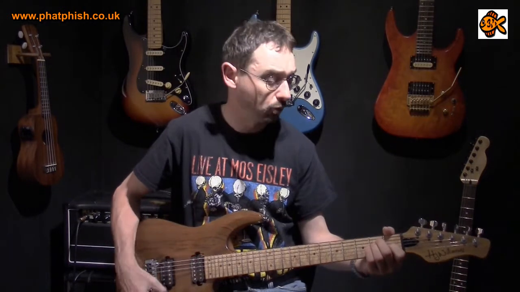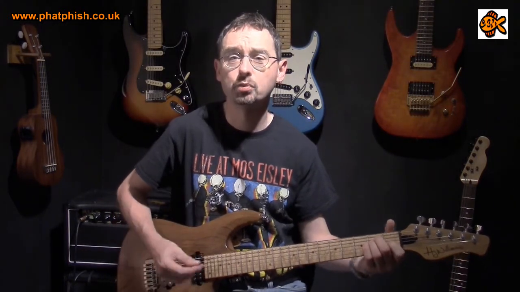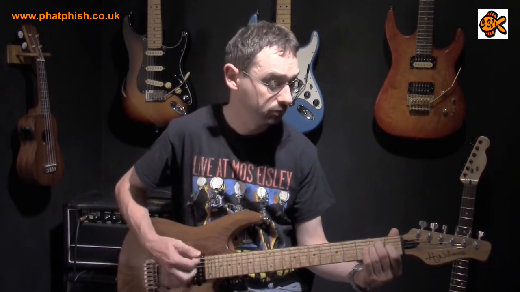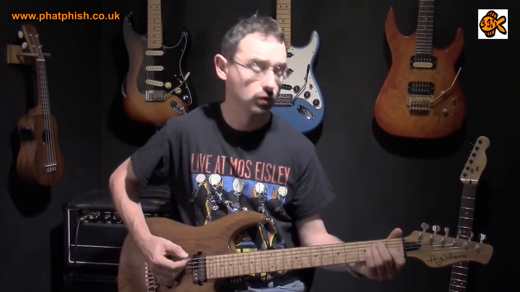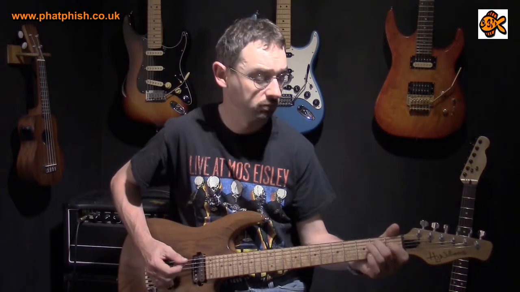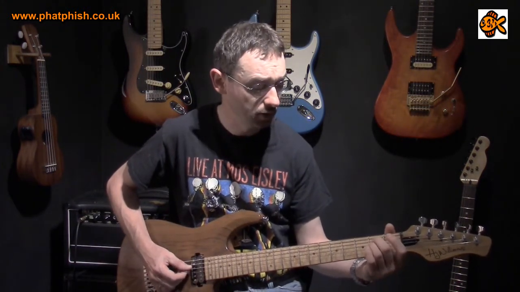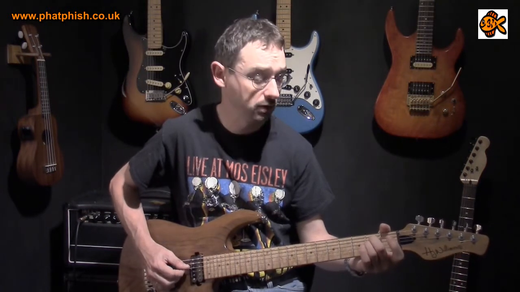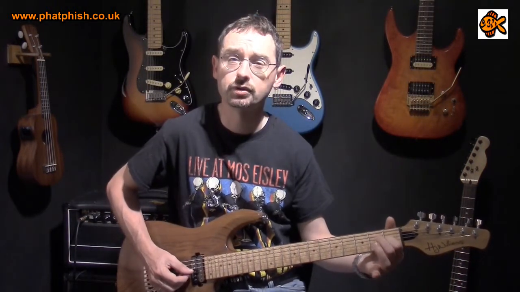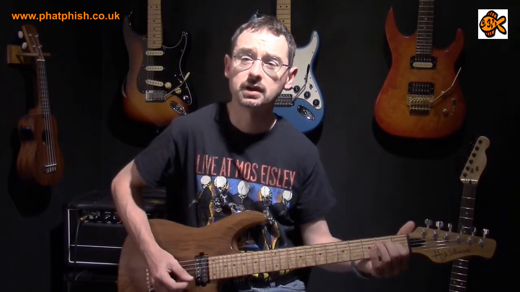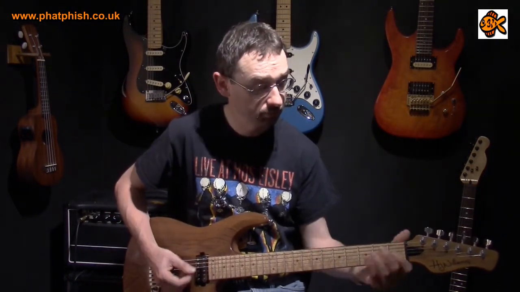Okay, so let's just start off with a very familiar chord, open E chord, E major. So you've got the bottom E string open, second fret on the fifth string gives you a B, the second fret on the fourth string gives you an E, first fret on the third string gives you a G sharp, second string is an open B, and the first string is the open E.